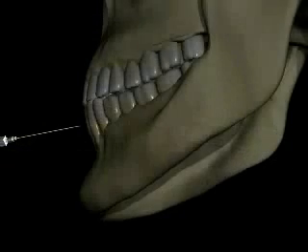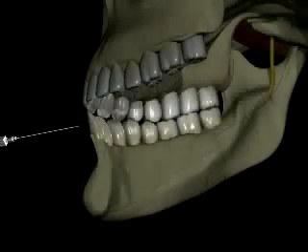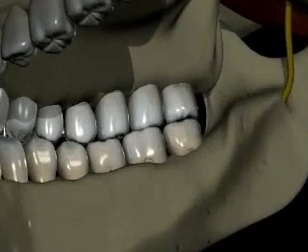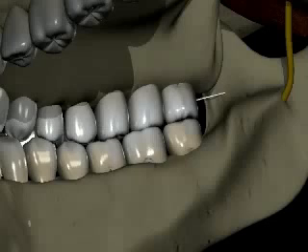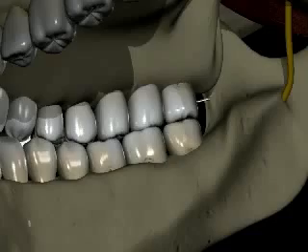No hard tissue should be contacted, but if you hit bone, it often occurs early on and is due to the coronoid process. This may occur if the insertion point was too far lateral and may be corrected by withdrawing the needle slightly and redirecting it around the obstruction.